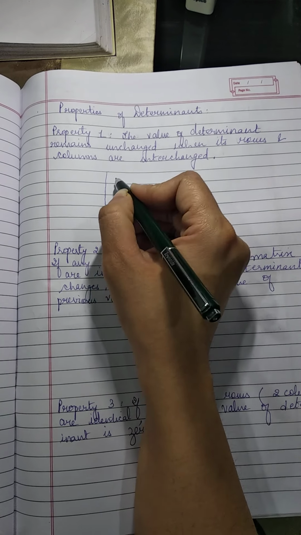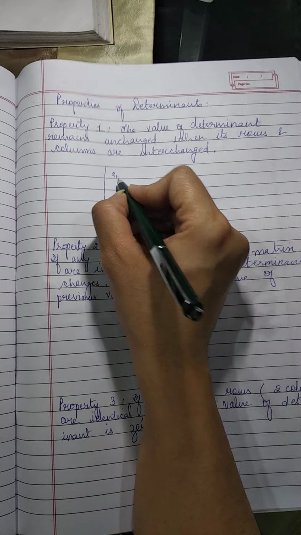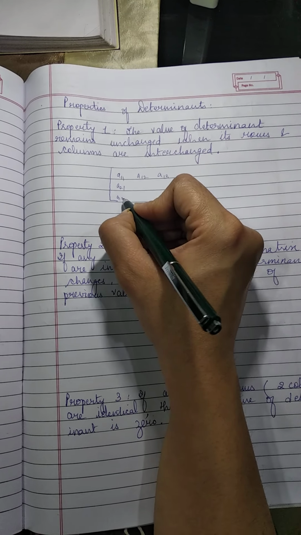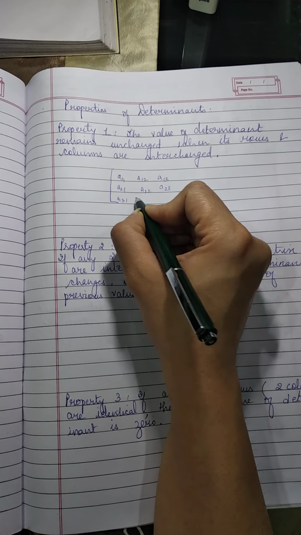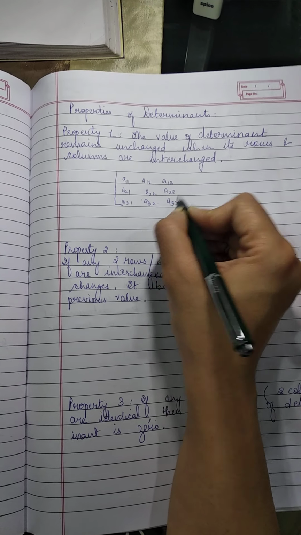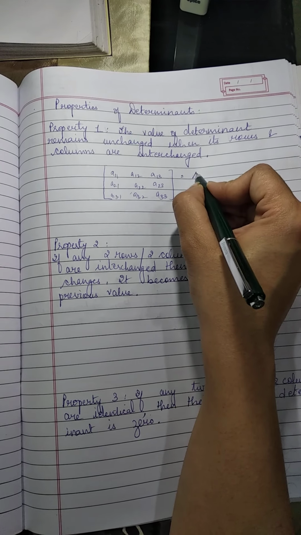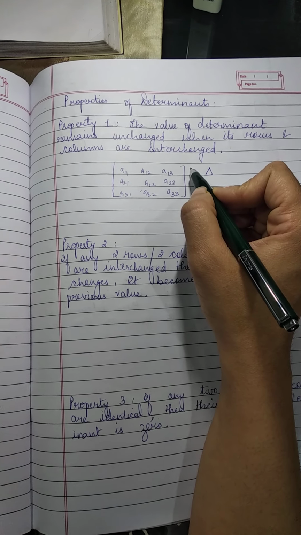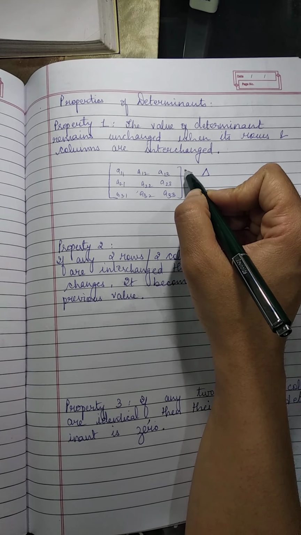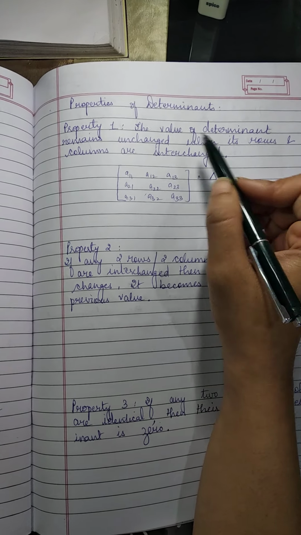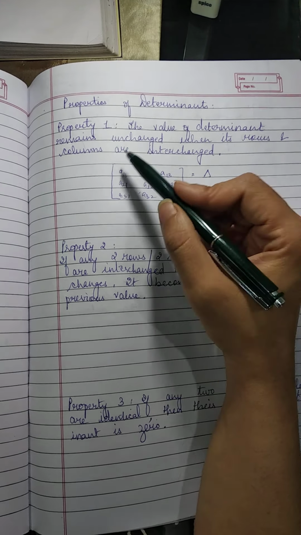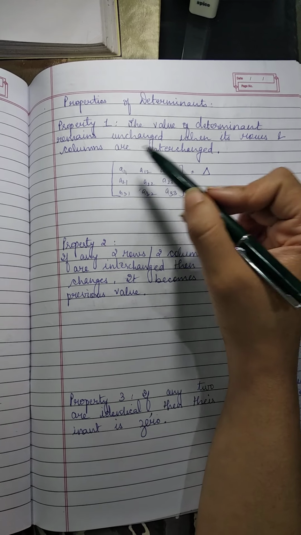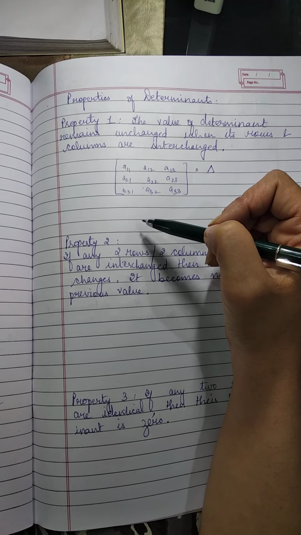So if I take a 3 by 3 square matrix, right? Let's say this is A11, A12, A13, this is A21, A22, A31. Let's say its determinant is represented by this particular symbol, right? If I interchange the rows and the columns, it means the value of the determinant remains unchanged. If I take the transpose of this matrix and then find its determinant, its value remains the same, right?